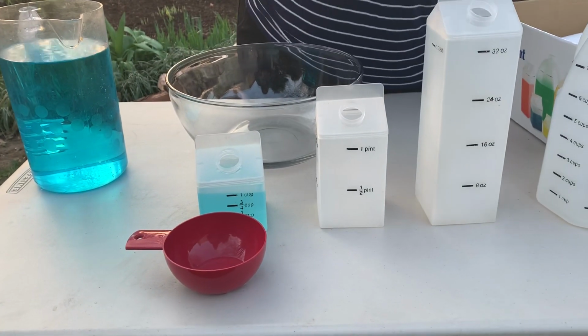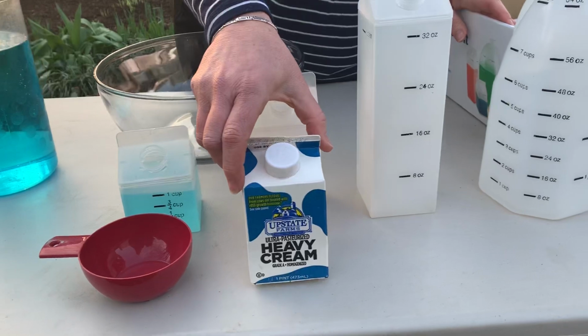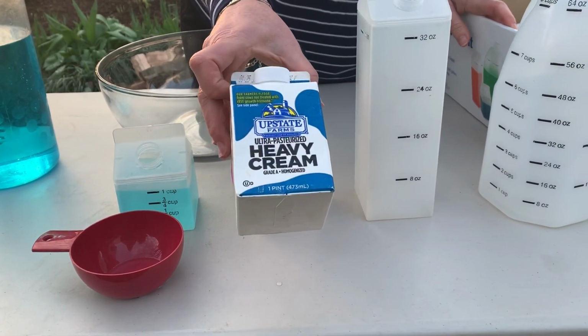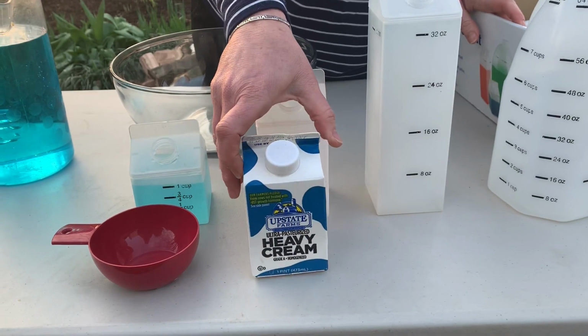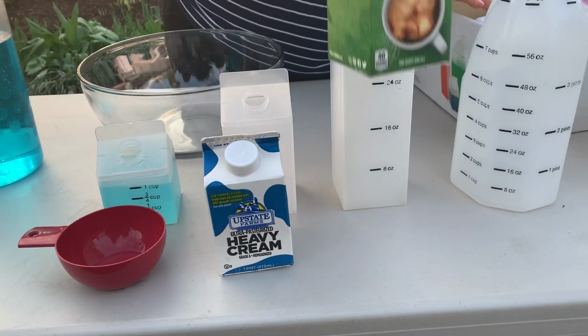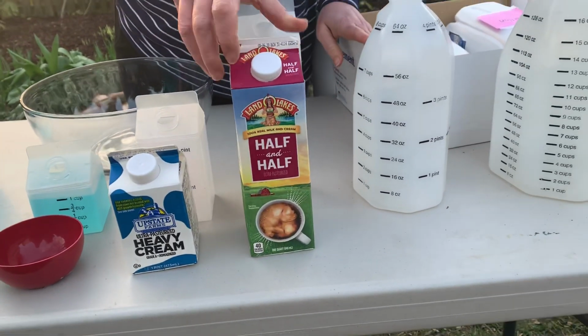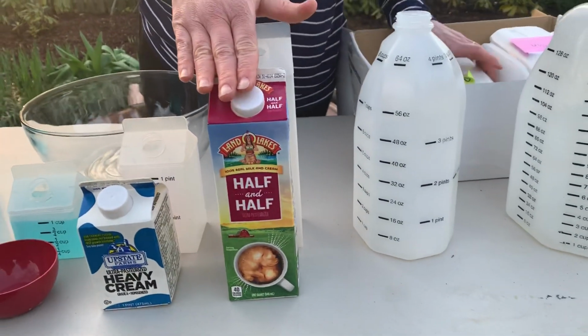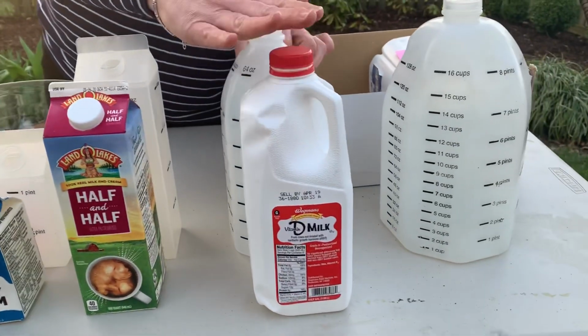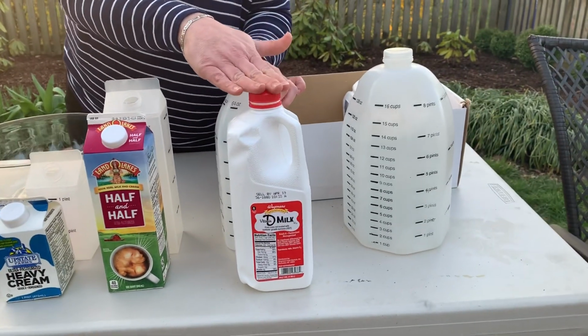Maybe you've seen a container like this at the grocery store. This is a pint. This was a container holding a pint of cream. Here's another familiar container. This is a quart. Here is a half gallon. Maybe you've seen or had a half gallon of milk.